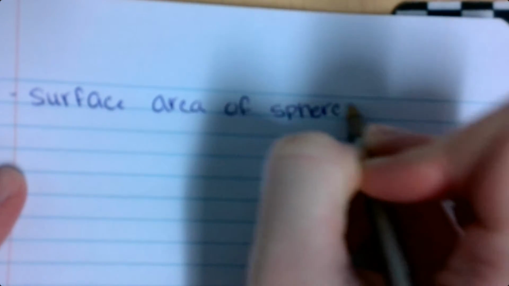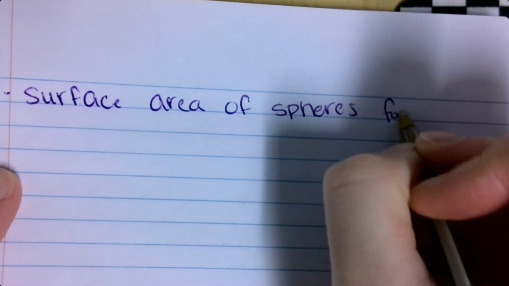So the last thing that we're going to look at for today is surface area of spheres. So we are going to start with the surface area of spheres formula. We're going to start with that formula.